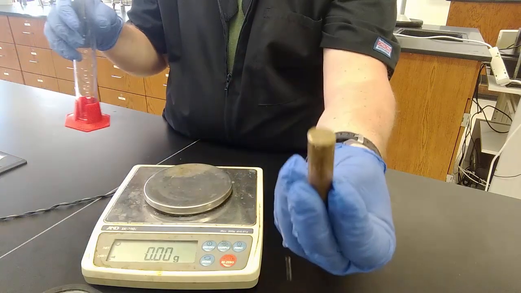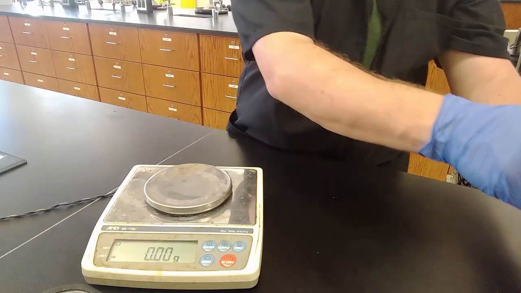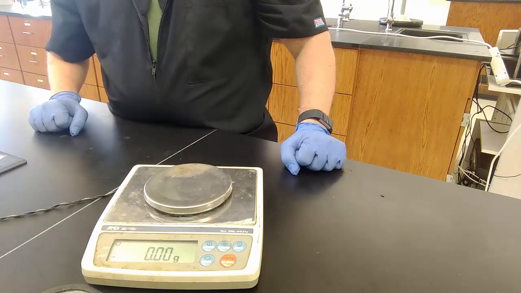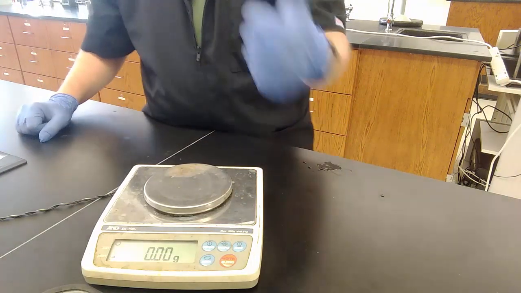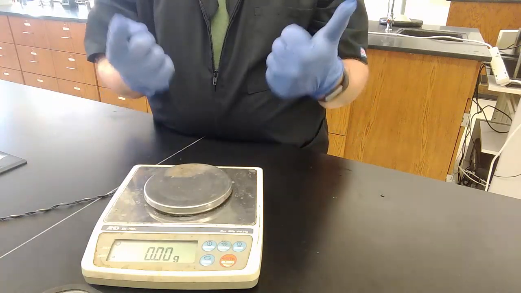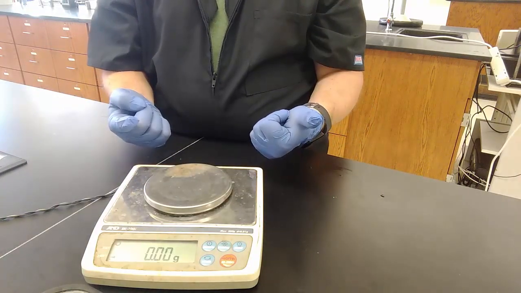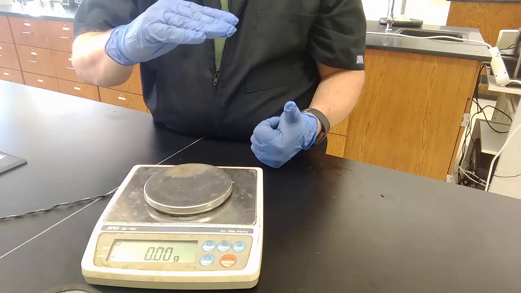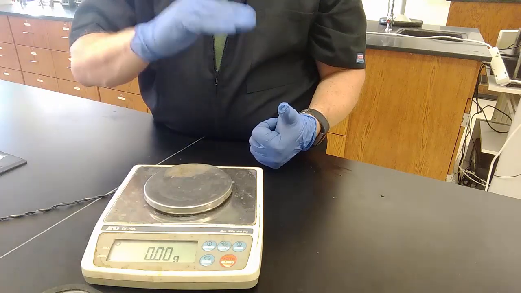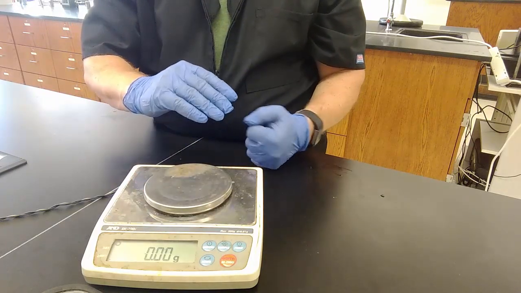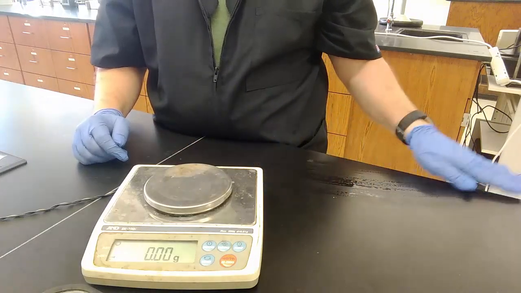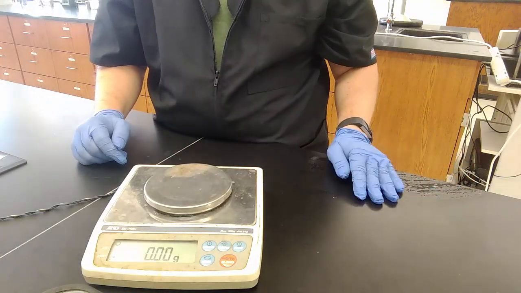And I have my bar to put back after I dry it off where I got it from. Then we can calculate the density of the bar because we have its mass and we have its volume. Think of the definition of density: mass per unit volume, mass divided by volume, mass over volume. There's a lot of different ways to say it, but a lot of times in chemistry, the unit will tell you how to do the problem.